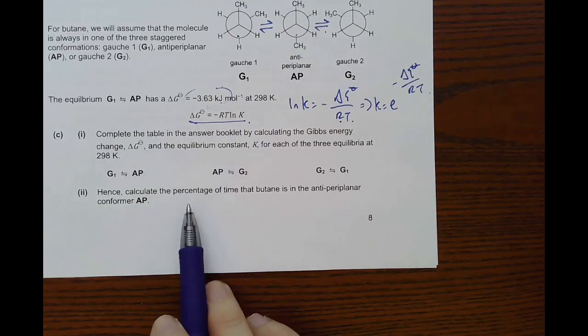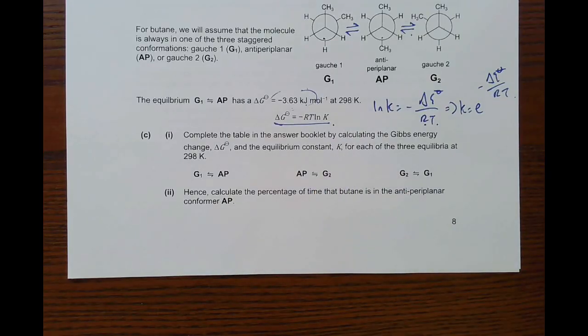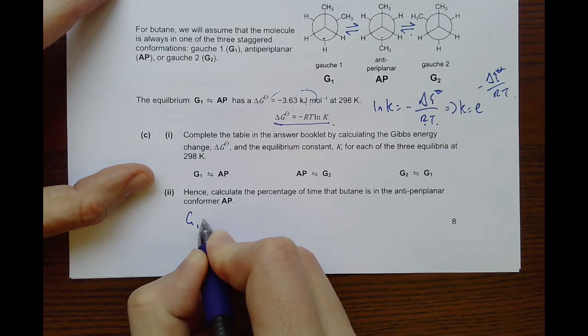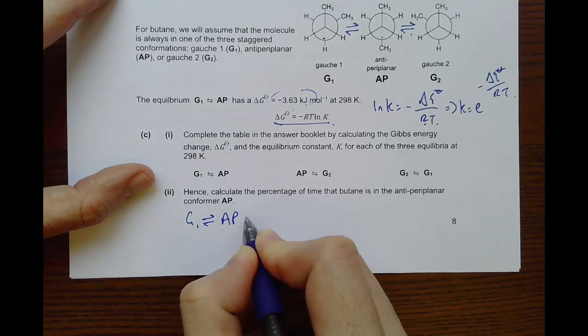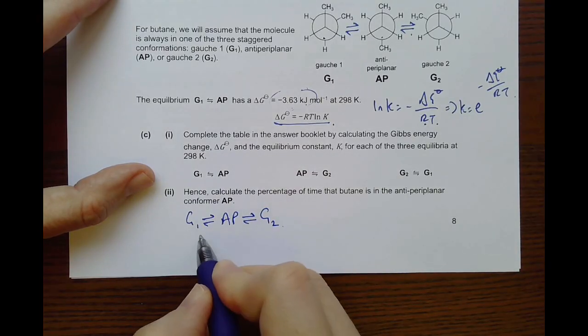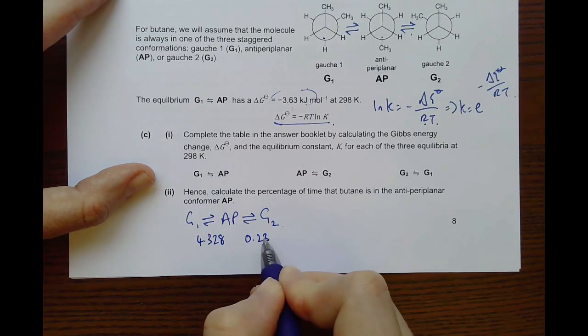We now have to calculate the percentage, which is always nice because we're just dealing with essentially ratios and don't have to work out any actual numbers. So the best way for us to think about this question is if we write it out. I'm going to write out all 3 equilibria together. So I've got G1 is in equilibrium with our antiperiplanar, which is in equilibrium with G2. Okay, and then I've said that this is 4.328 and this is 0.231.